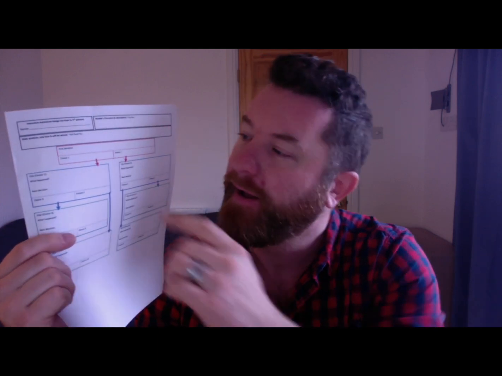And a description as well. So not just what they look like, but a description of their character. What kind of things have they done? What are they like? Are they brave? Are they courageous? Are they shy? Are they a little bit arrogant? Are they a bully? Are they kind?